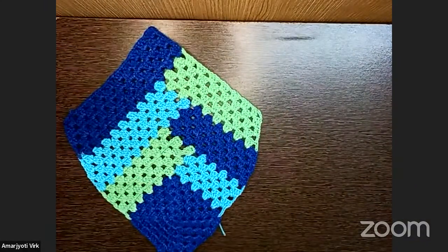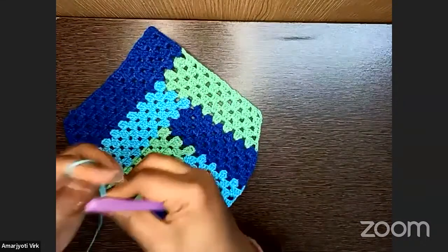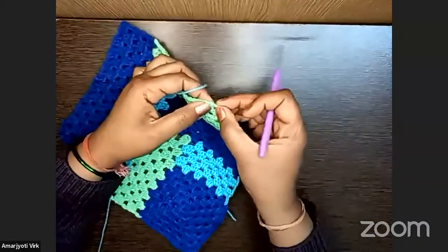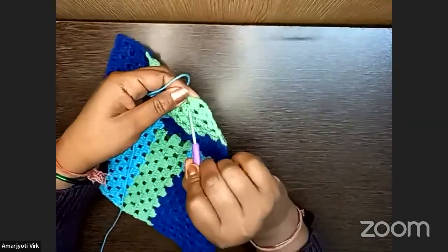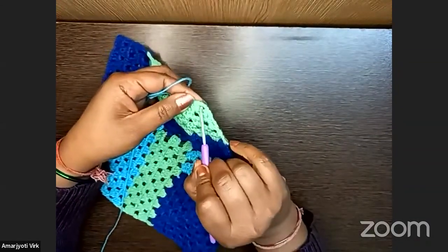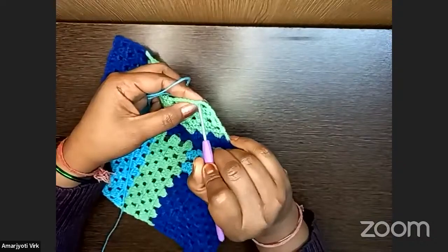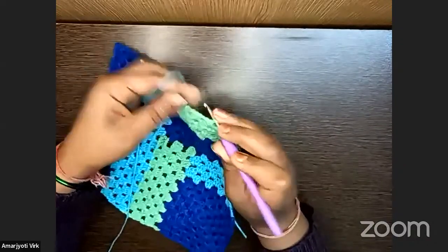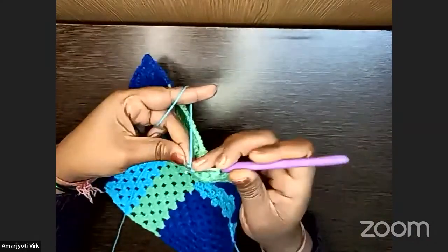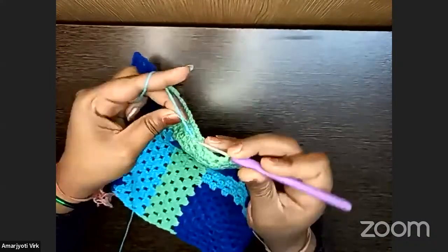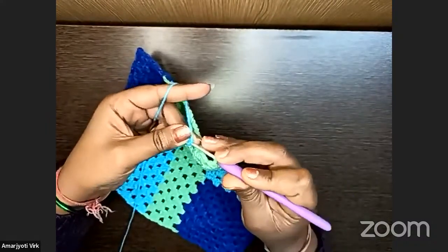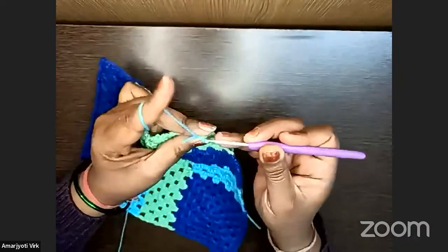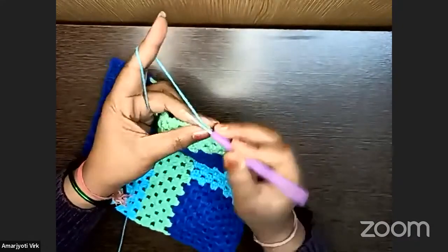So attaching whatever color you want to attach, take the yarn. This first stitch, this first block is chain 3 plus 2 double crochet. So on the top of chain 3, attach your yarn. Or the first stitch on the right corner, attach your yarn, chain 3.